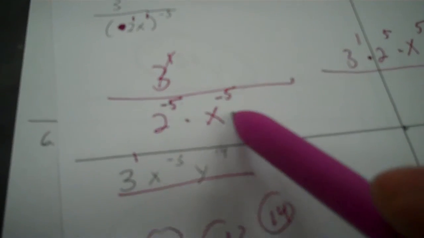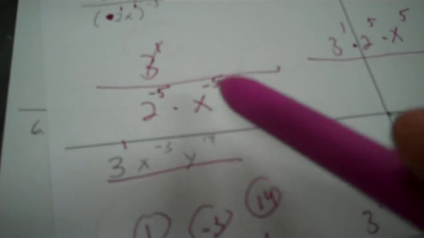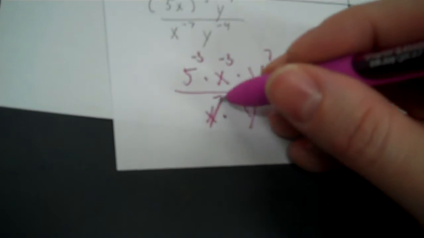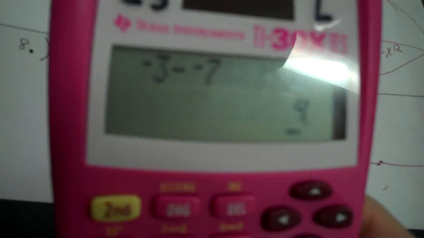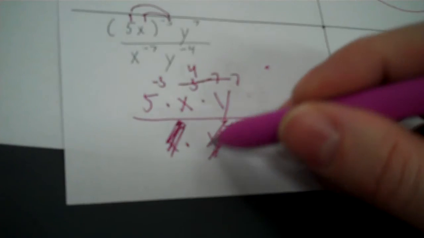Like here I can't, because that 2, there's no 2 on top. X, there's no x on top. X, there's an x on top, so I get rid of the x to the negative 7, and I subtract negative 7 from the negative 3. 4. So that is x to the power of 4. Same with the y's. I can cross that out because I can subtract negative 4 from 7, and that's going to be 11.